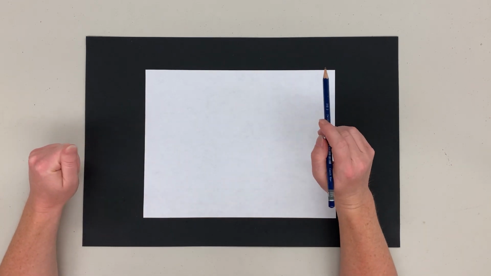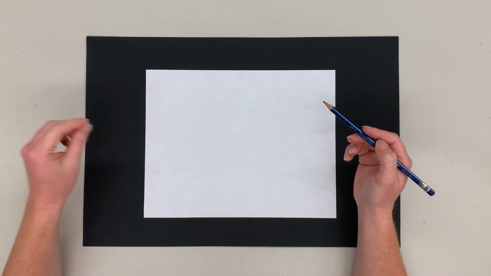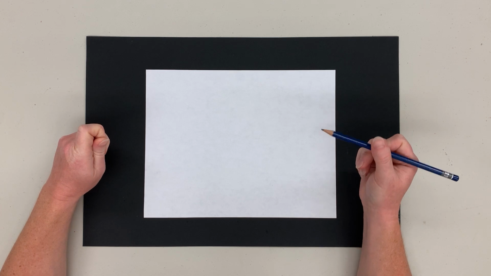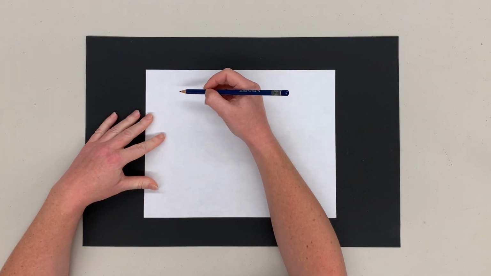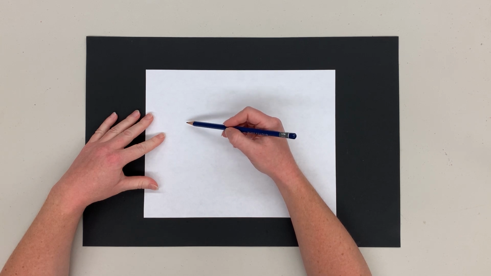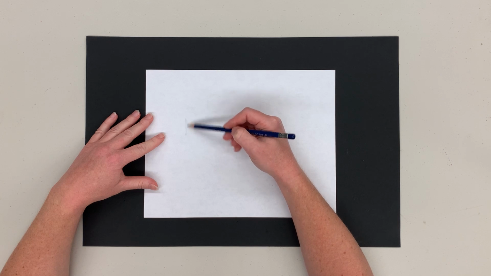Pencils and crayons are unique. I wouldn't be able to do this with a marker, but with pencils and crayons, if I press softly, so I'm going to start off over here and press soft, and I'm going to start coloring.